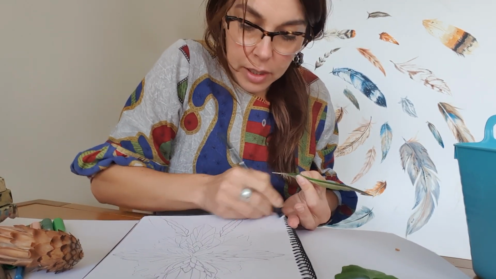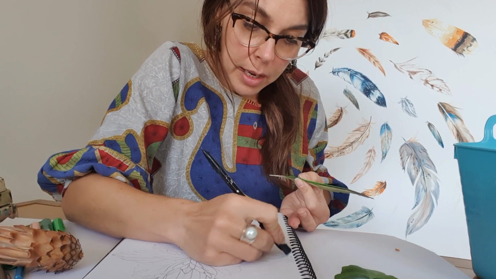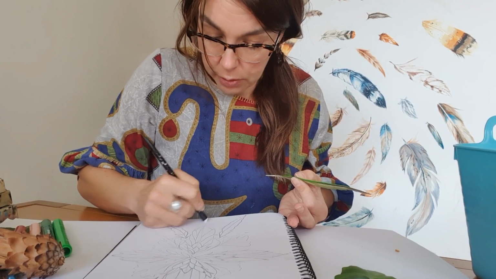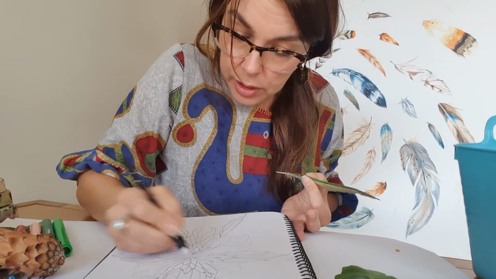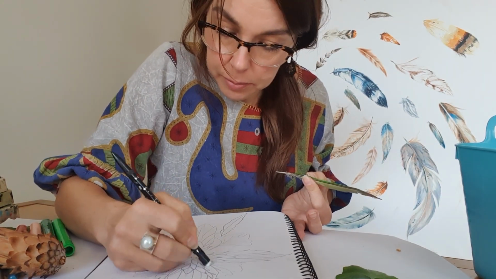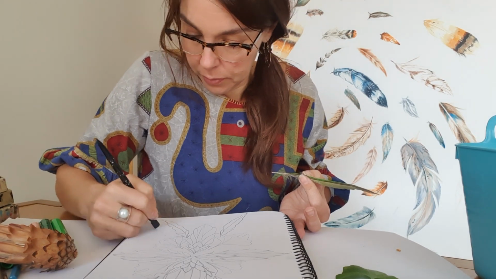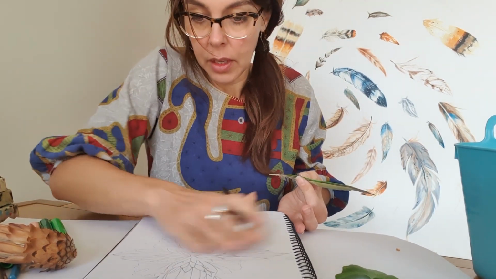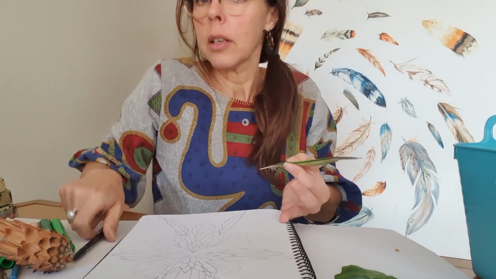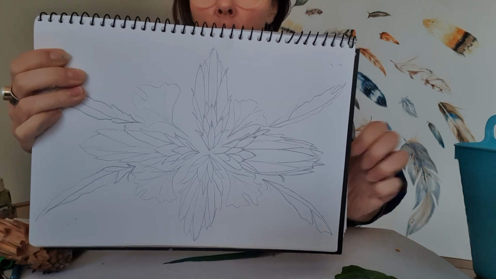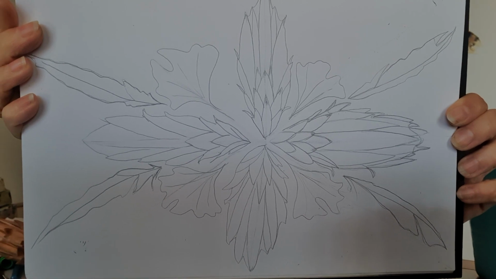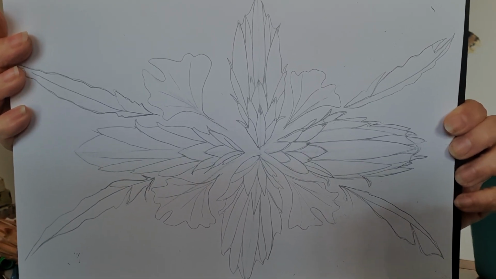Now I'm rubbing out those lines that guided me. Yeah, getting rid of them. Don't need you guys anymore. I have my design, I have my pattern. So I'm rubbing that out as best as I can, because I made sure they were nice and light. And there we have the start of my mandala. Okay. And that's all you're going to do this class.